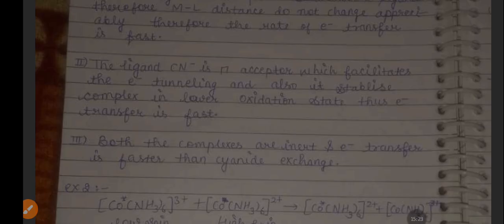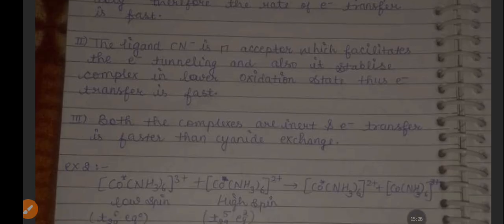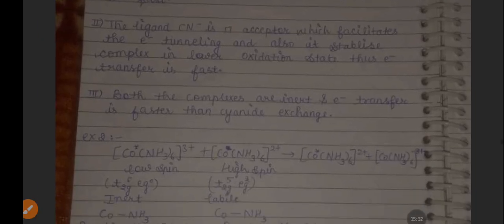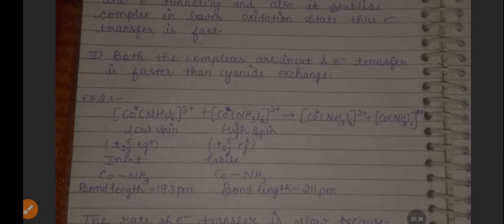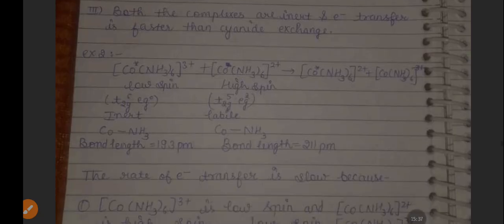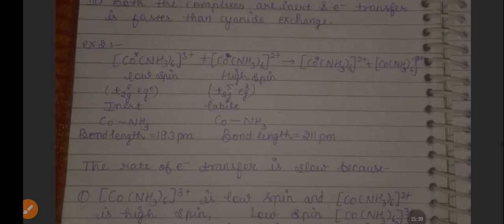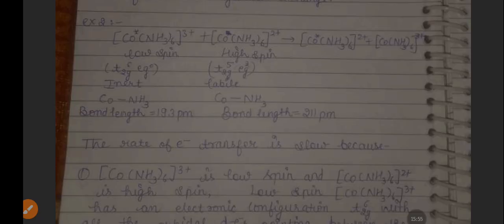The ligand CN- is a pi acceptor, which facilitates the electron tunneling and also stabilizes the complex in the lower oxidation state. Thus, electron transfer is fast. Both the complexes are inert and electron transfer is faster than cyanide exchange. Example 2: [Co*(NH3)6]3+ plus [Co(NH3)6]2+ to [Co*(NH3)6]2+ plus [Co(NH3)6]3+. The first is low spin and the second is high spin; low spin is inert and high spin is labile.